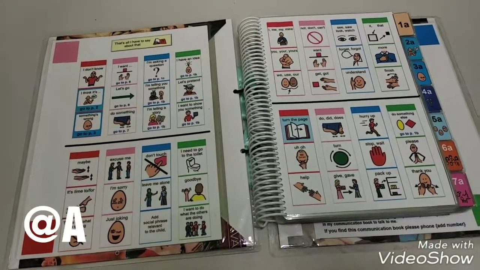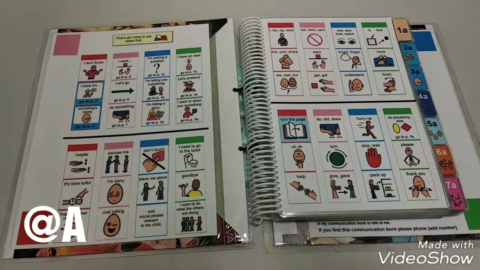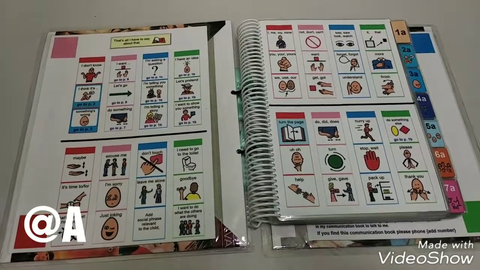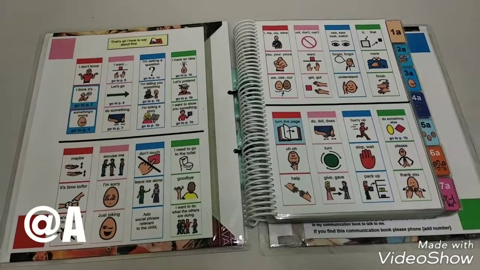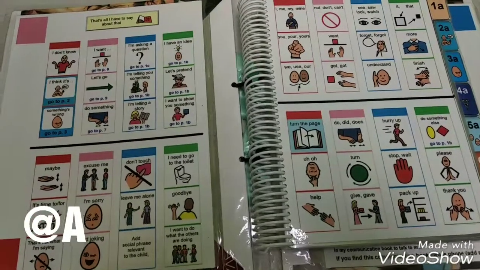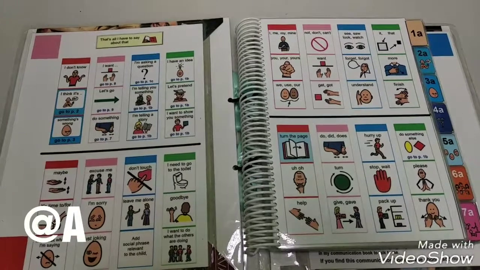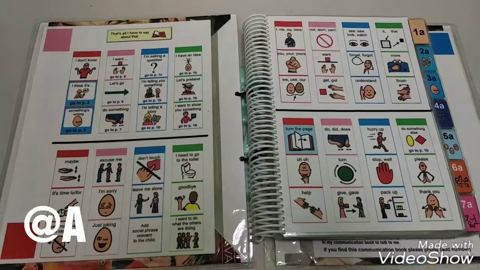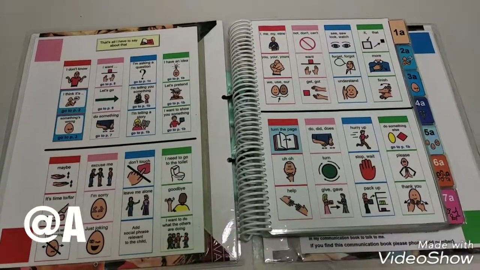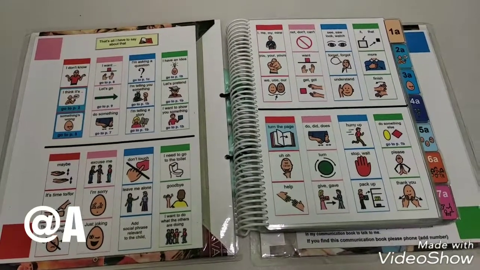So this is a visual system that we use with children who are unable to speak either long sentences or have no speech whatsoever. As you know, some children, it doesn't matter how much we speak to them, they don't actually pick up the ability to talk. So if that's the case, then what we would do is teach them how to communicate using visuals.